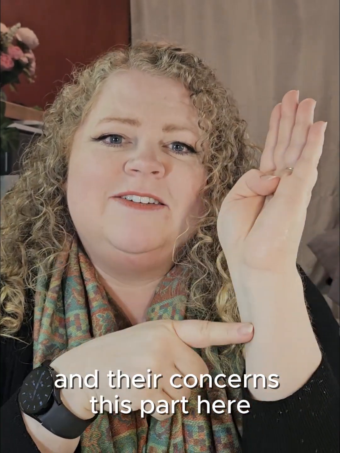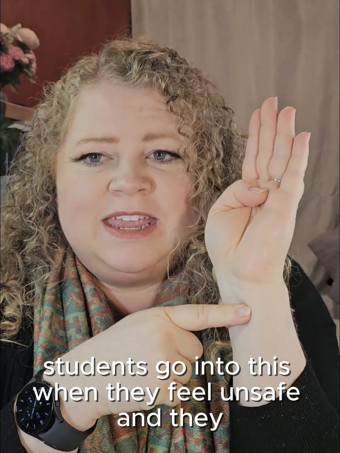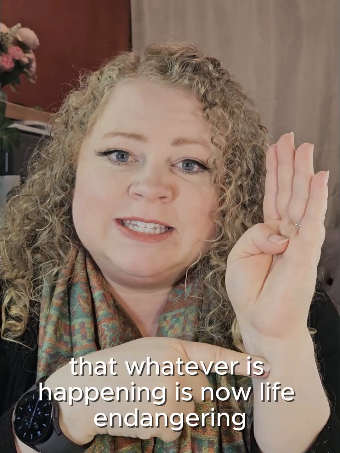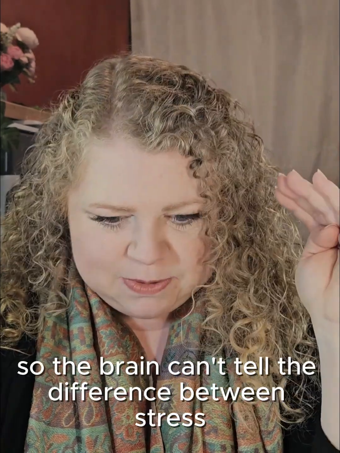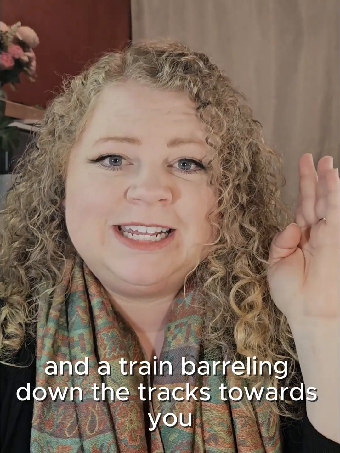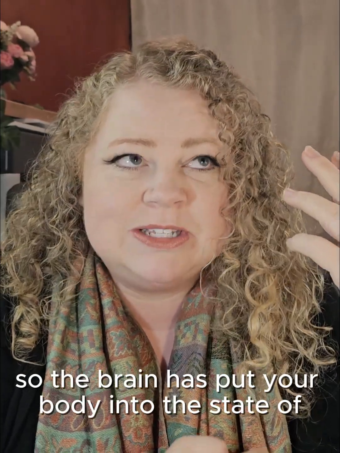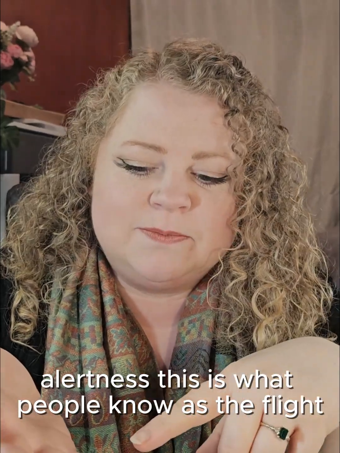This part here, the survival part of the brain, is where students go when they feel unsafe and their body has started to register that whatever is happening is now life endangering. So the brain can't tell the difference between stress and a train barreling down the tracks towards you in certain death. So the brain has put your body into this state of alertness. This is what people know as the fight, flight, freeze, and fawn response.